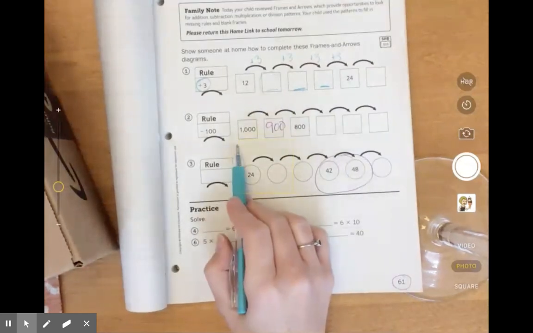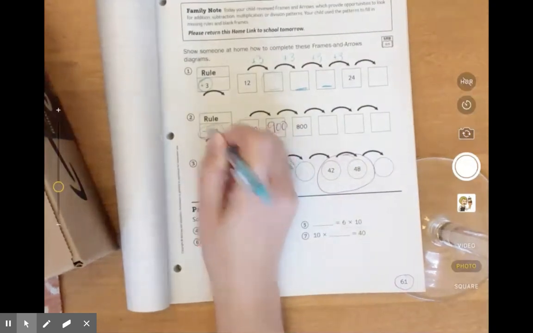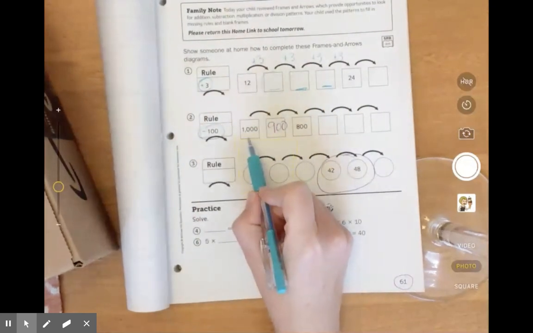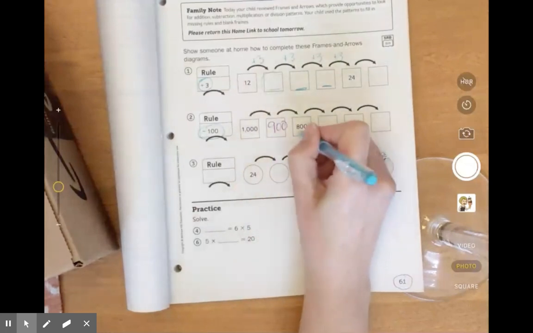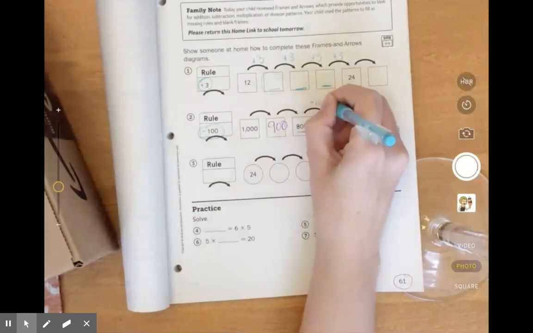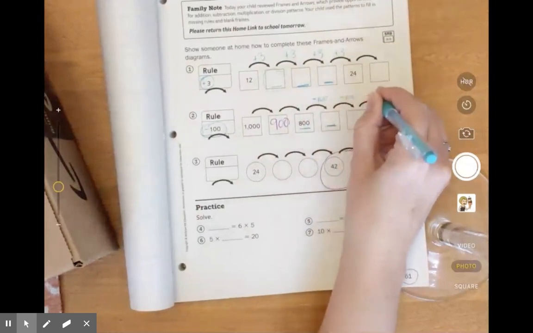This one, we have to figure out our rule. Or no, our rule's given to us, minus 100. So 1,000 minus 100 is 900. We did that one today in class. Then we have 800 minus 100. You can write that there and then just keep doing the rule right there.